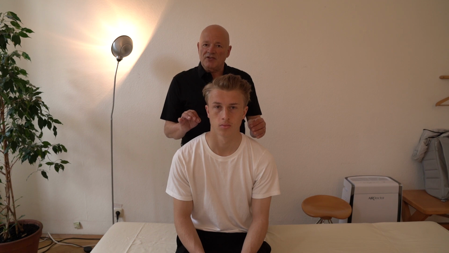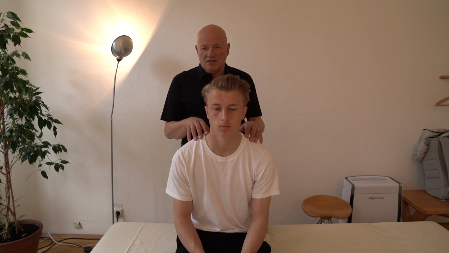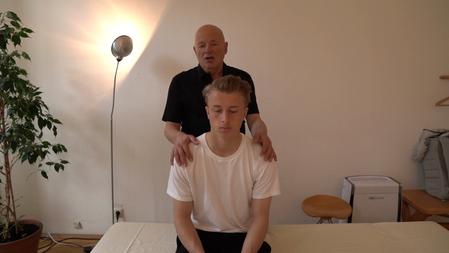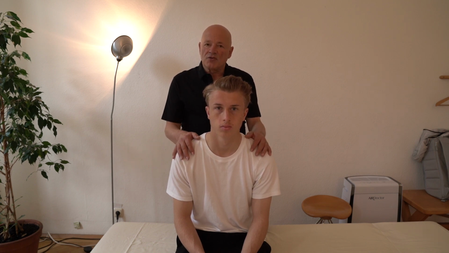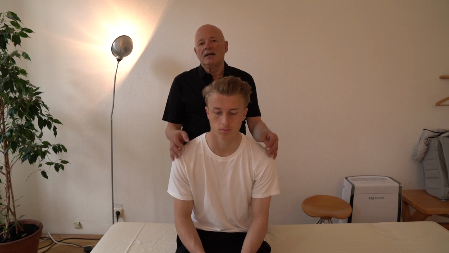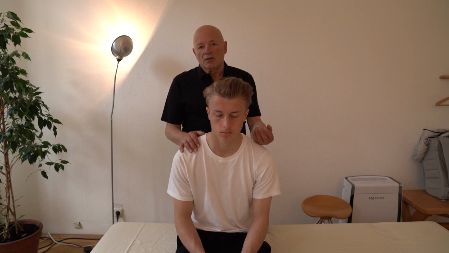And this observation we compare with what we can feel in a palpative test, where we use our hands to collect information about the motion capacity or the motion restriction of certain units of the body and their interrelatedness through the fascial system.